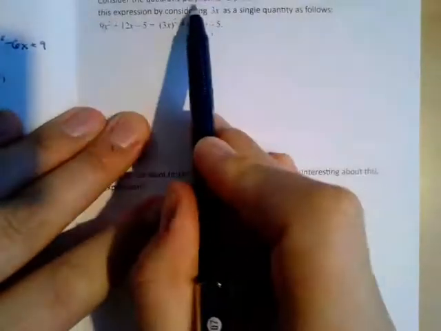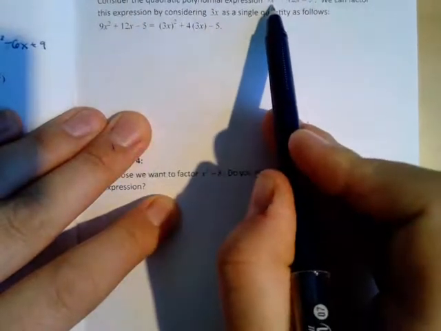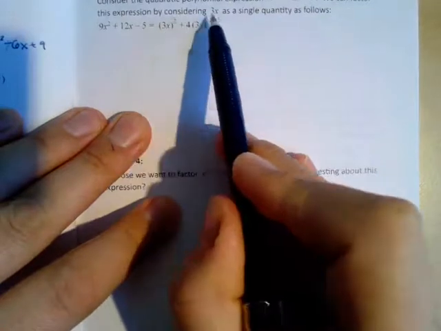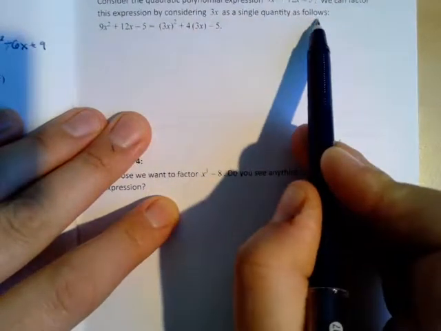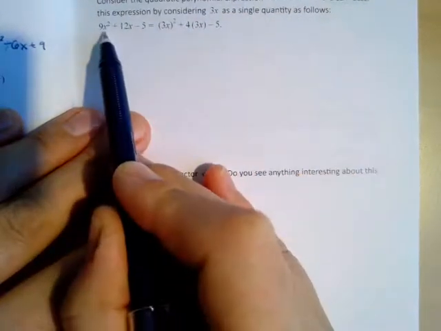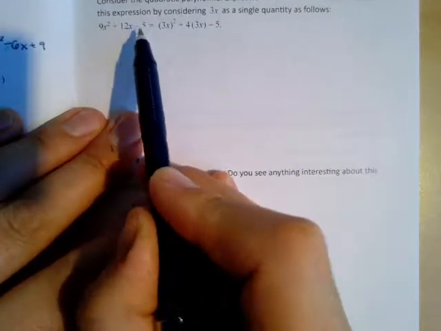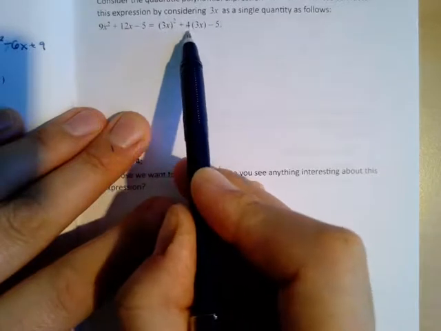Now, consider the quadratic-type polynomial expression, 9x squared plus 12x minus 5. We can factor this expression by considering 3x as a single quantity as follows. 9x squared plus 12x minus 5 is the same as (3x) squared plus 4 times (3x) minus 5.